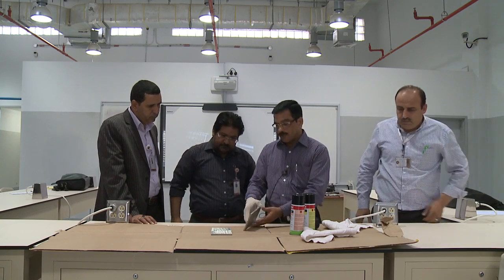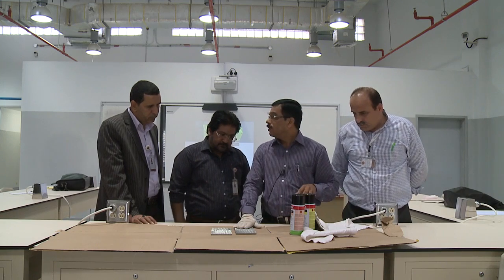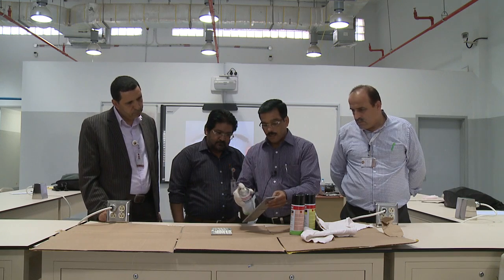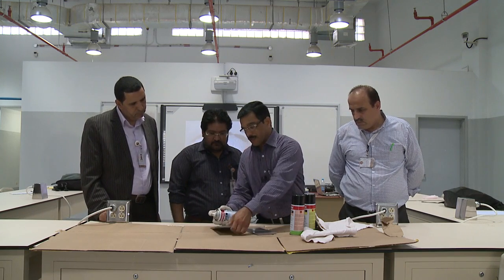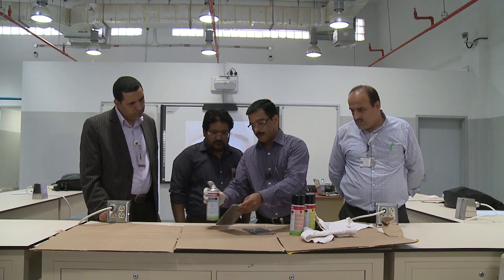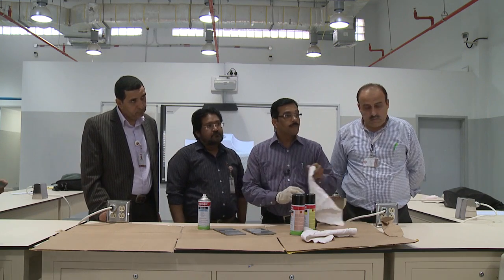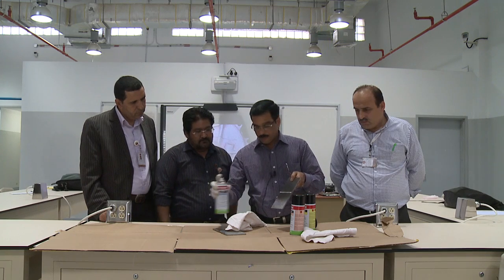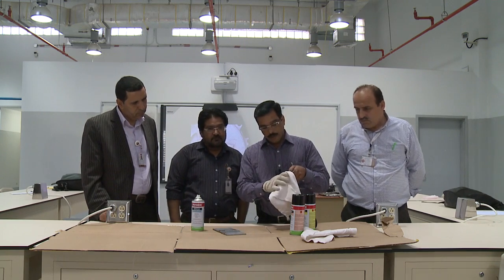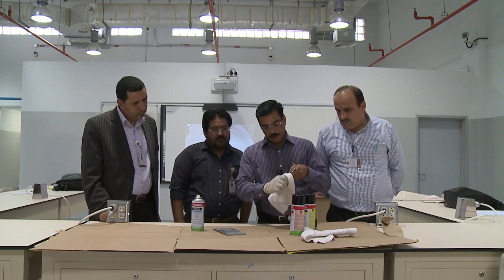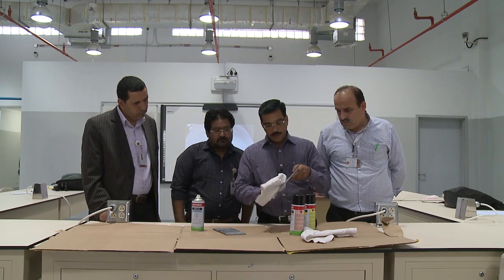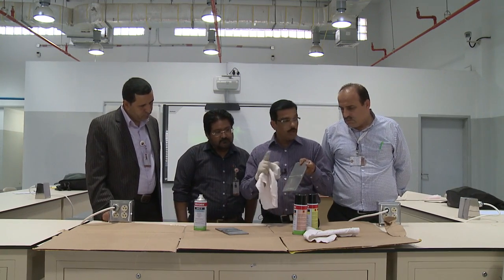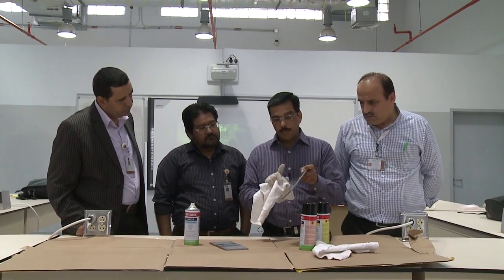The first procedure, as we told, is the pre-cleaning of this surface. So what we are doing is we are just using our cleaner and cleaning the surface. Towards the camera. And clean it properly. So the surface should be free from any foreign material like oil, rust or any material, and it should be clean.